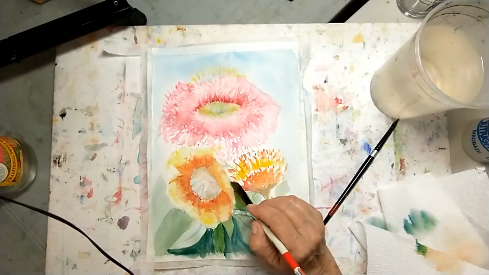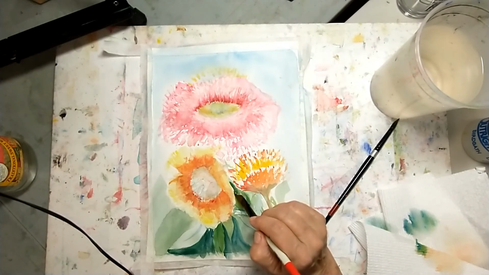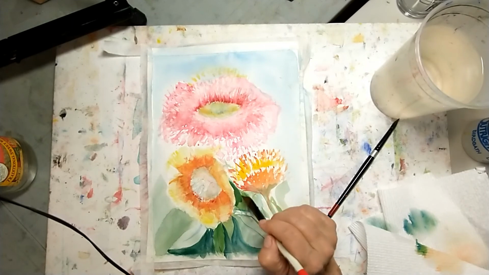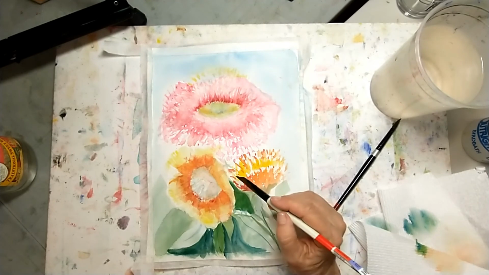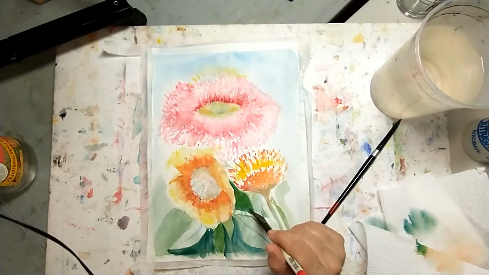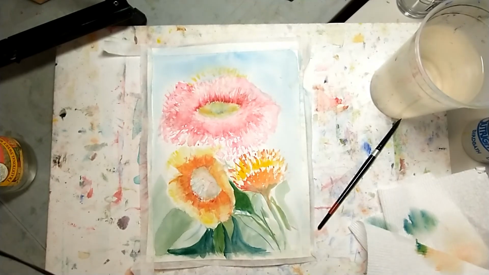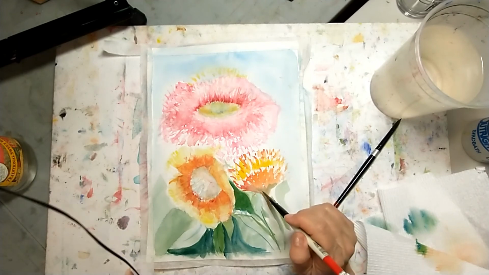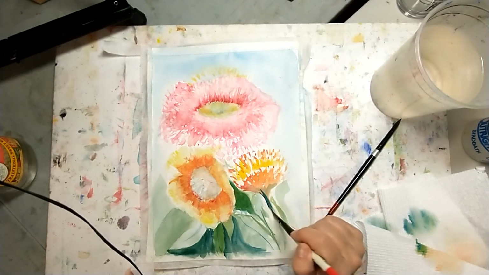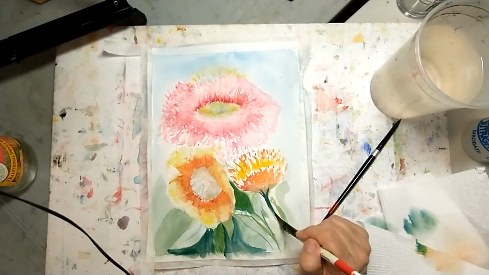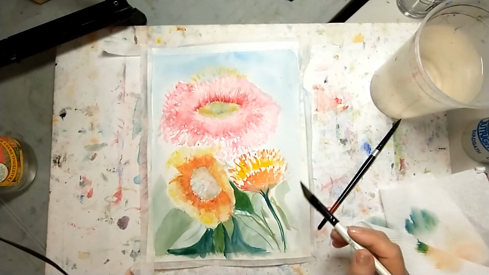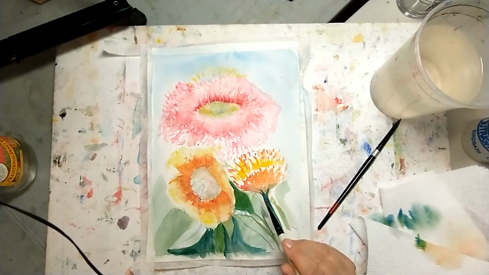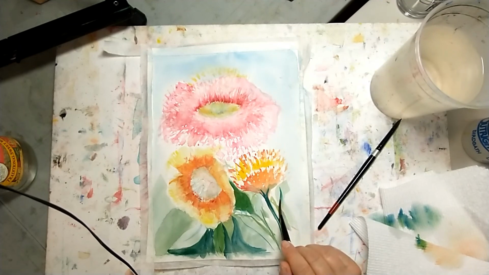Now I want something darker next to this light area, so I am going to do that and see what that does. That value and color next to that light flower makes it pop. It's just a way to work with negative space. And that might be something you want to try. It's kind of fun once you do it. It's hard to explain it until you actually do it, and then you can see, all of a sudden, how it's done. You get a feel for it.